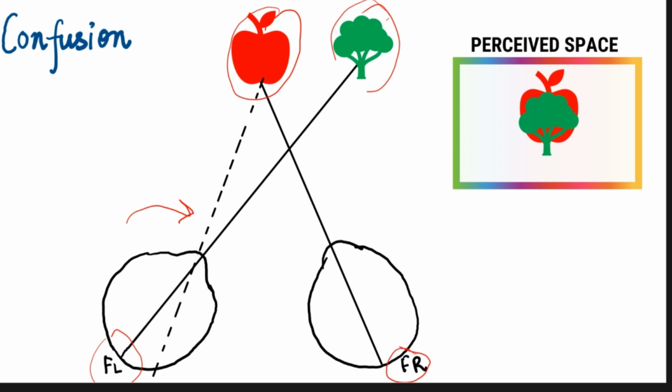Now, since the fovea of two eyes are actually corresponding and they have a similar visual direction, remember, I explained to you what is meant by visual direction in my previous video. Okay, so these fovea, since they have visual direction which is similar because of their being corresponding, what will happen? The brain is going to localize them into the same spot in the visual space, and therefore they will be seen as overlapping images like this, and there will be confusion. Right, so this is what is meant by confusion.